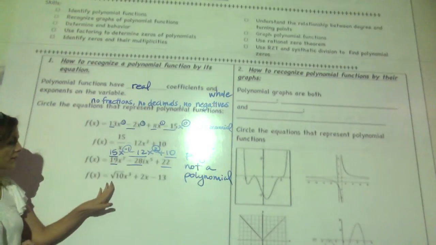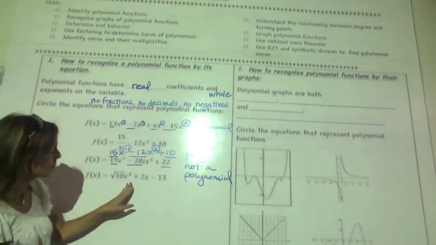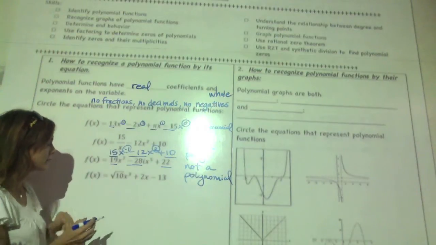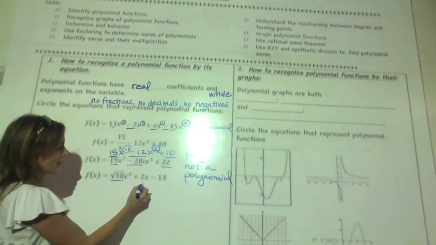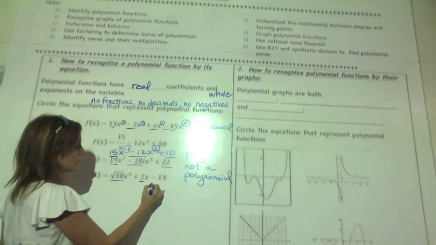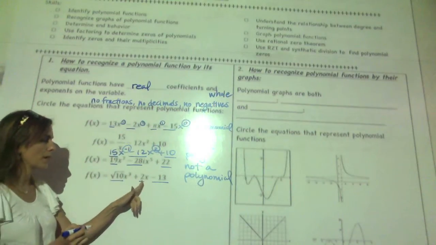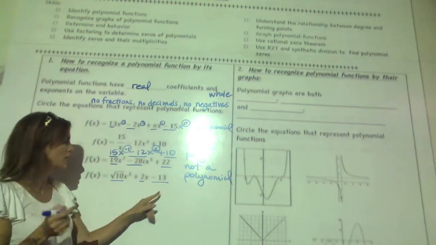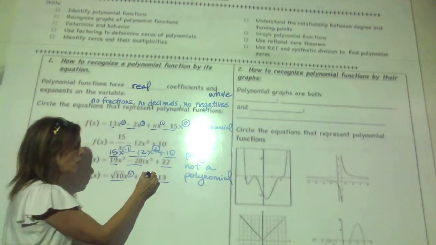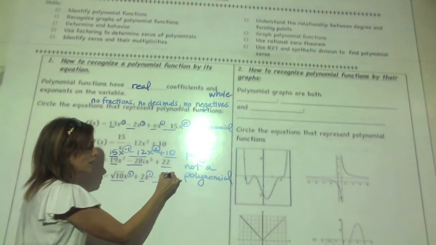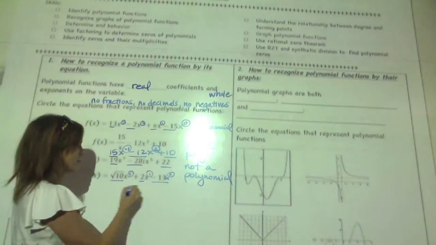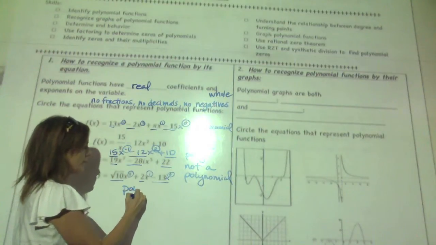And last, we've got the square root of 10x cubed plus 2x minus 13. Coefficients, negative radical 10, positive 2, negative 13. Are my coefficients real? Yes, they are. Are my exponents whole? Yes, they are. So yes, this one is a polynomial.